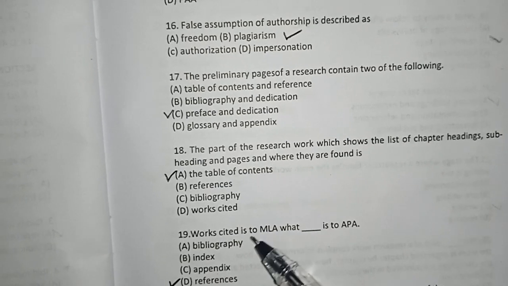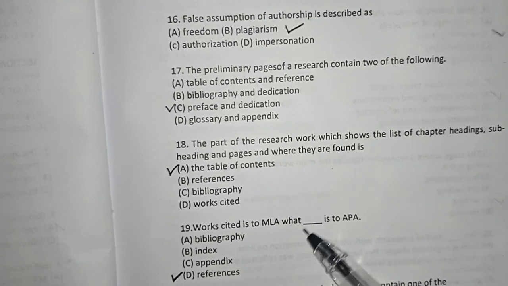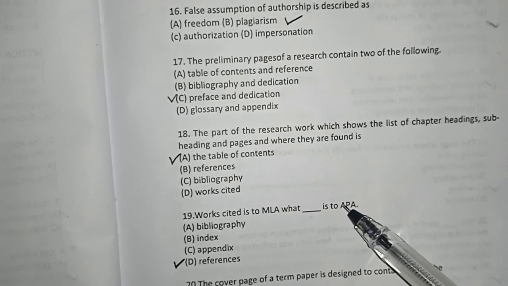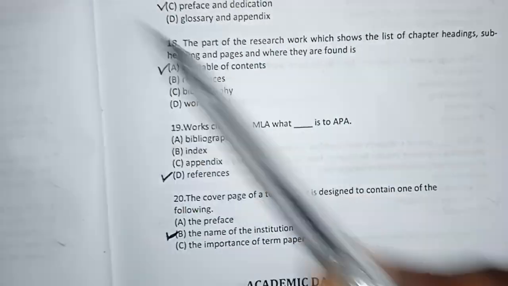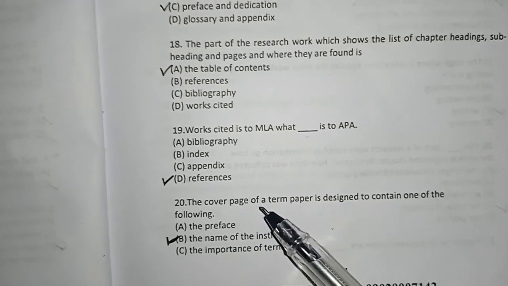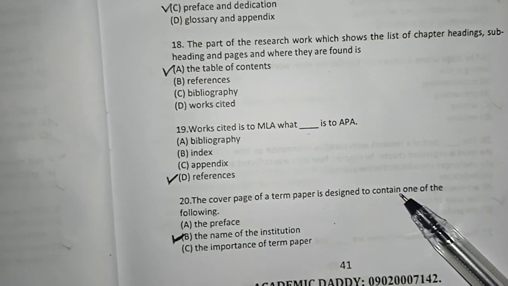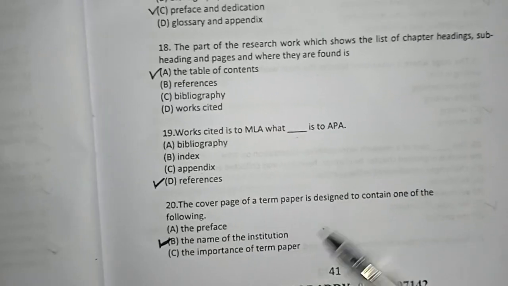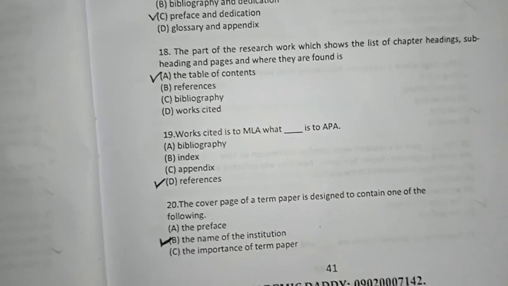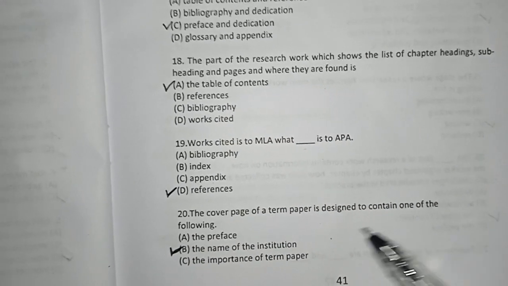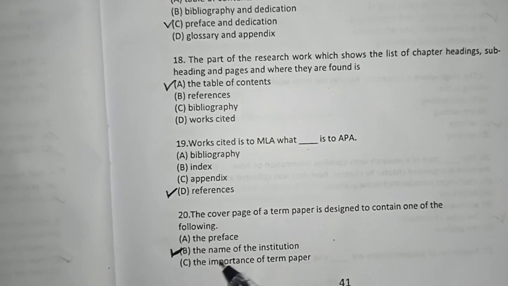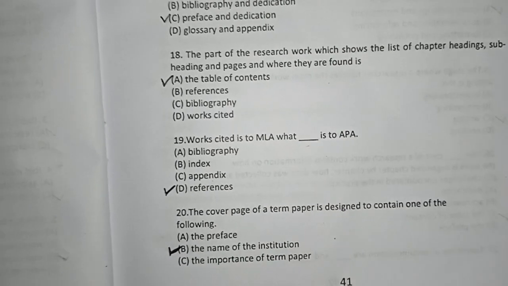Works cited is for MLA. References is for APA. The cover page of a term paper is designed to contain the name of the institution. You can have your name and your lecturer's name, but the main thing you will always have there is the name of the institution.